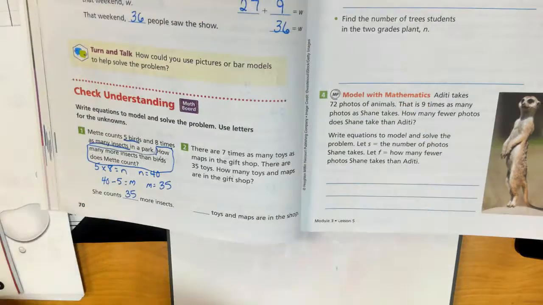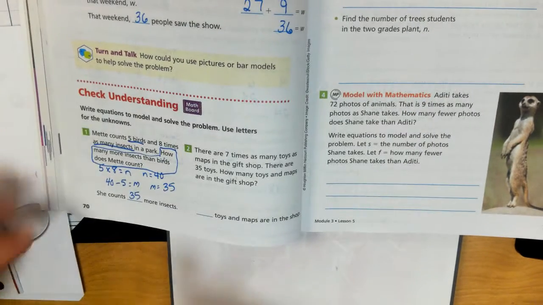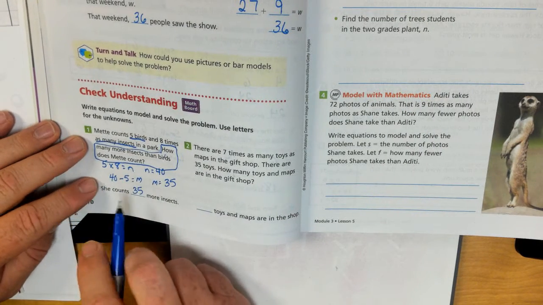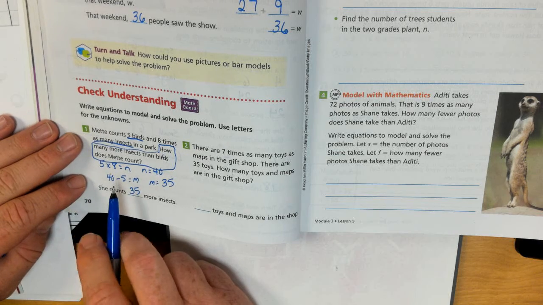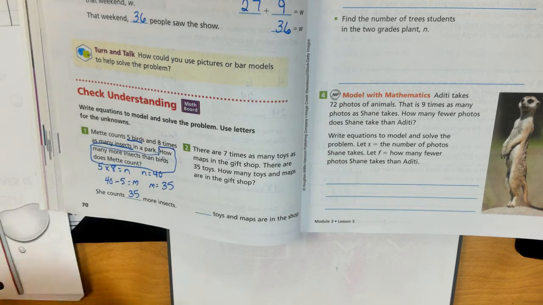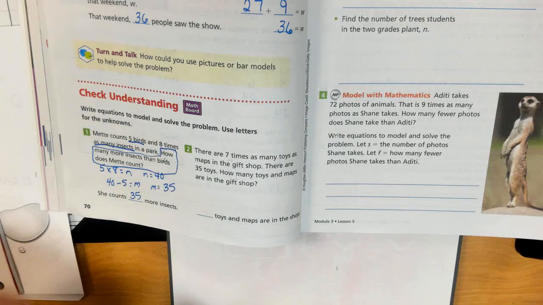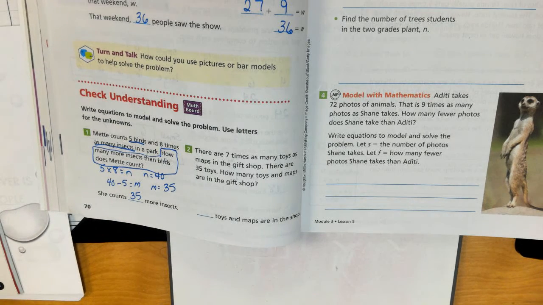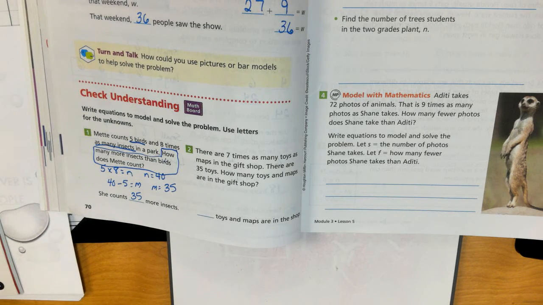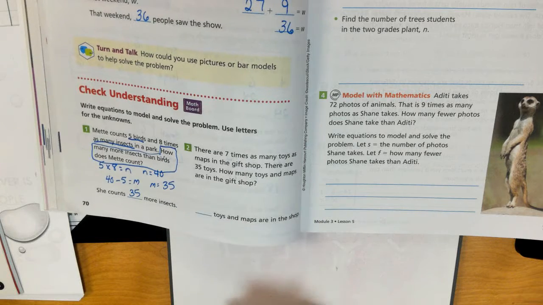Number 2. So you see how we did the multiplicative comparison first, then we did the additive, which we were able to solve through subtraction second. Okay? Number 2, there are 7 times as many toys as maps in the gift shop. There are 35 toys. How many toys and maps are in the gift shop?